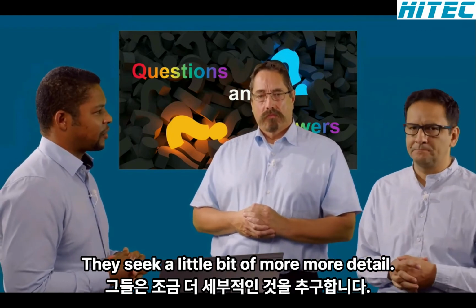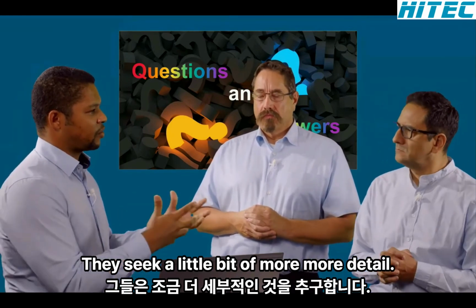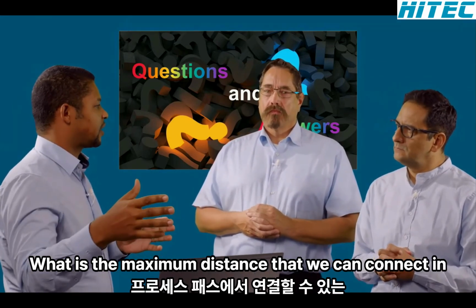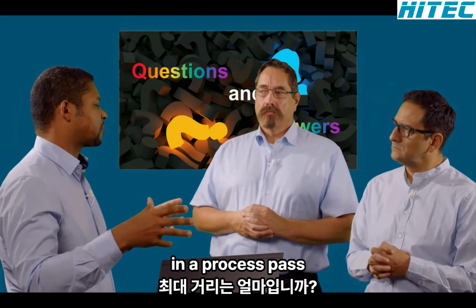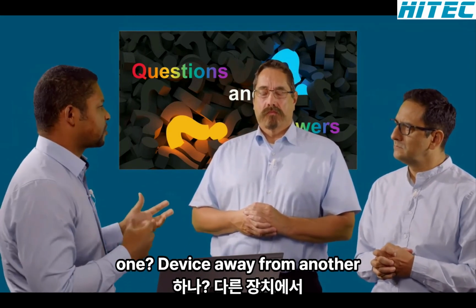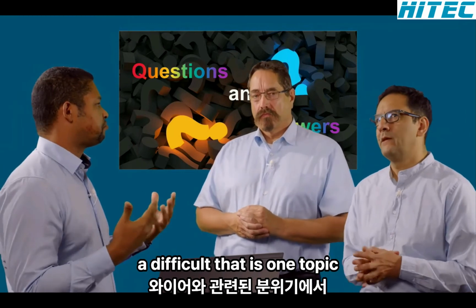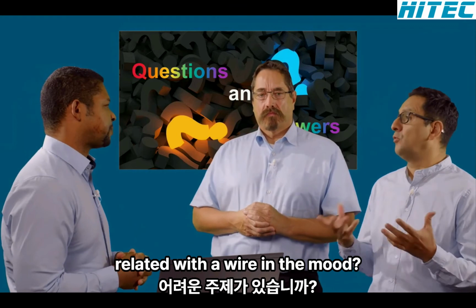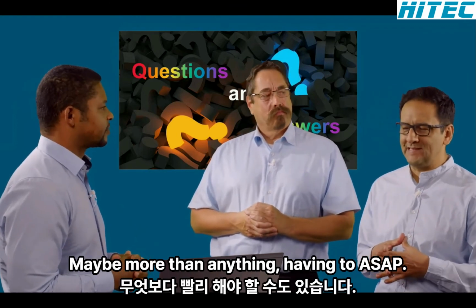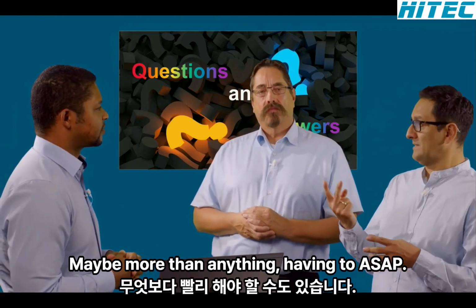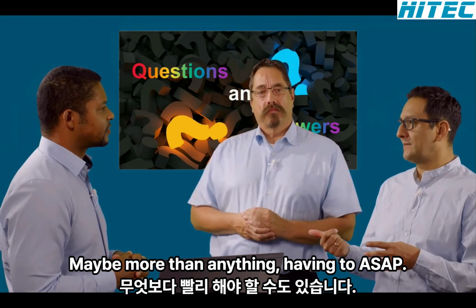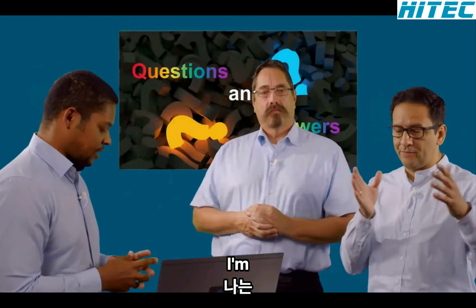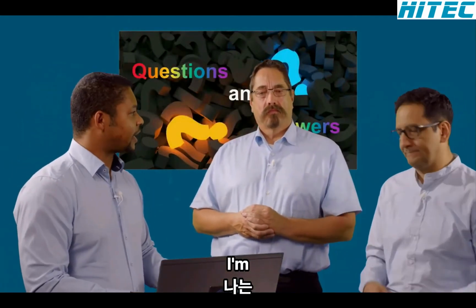And perhaps a good question, only to get a little bit more detail: what is the maximum distance that we can connect in a process bus, one device away from another? Is there a typical distance? That is one topic related with our PD module. The PD module has two SFPs. One is for 2 kilometers and another is for 24 kilometers. Okay, up to 24 kilometers. Up to 24, from the merging unit to the client. To the client, exactly.